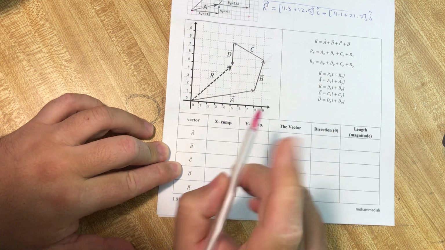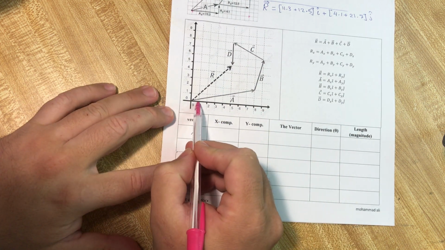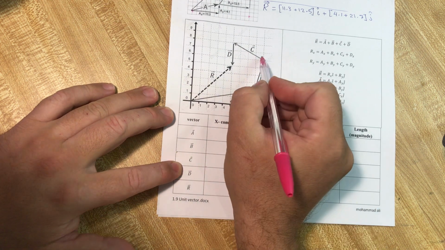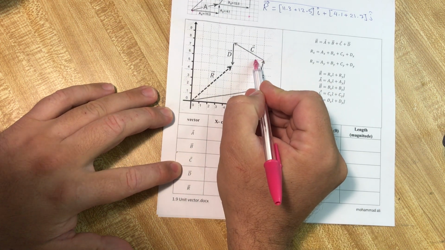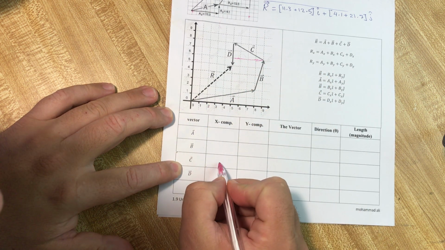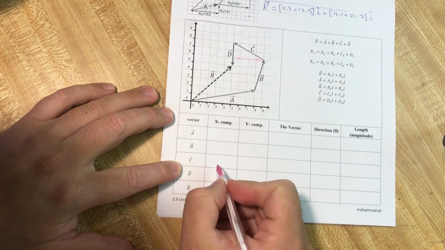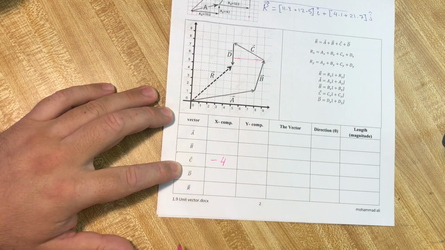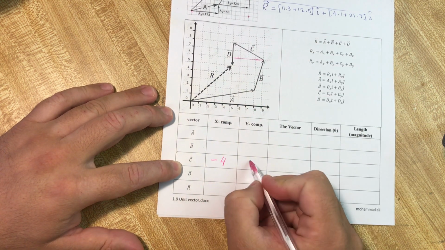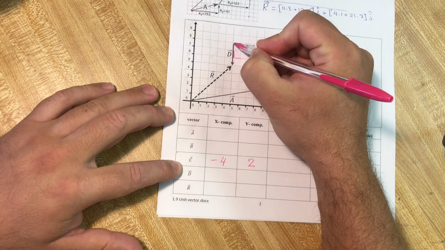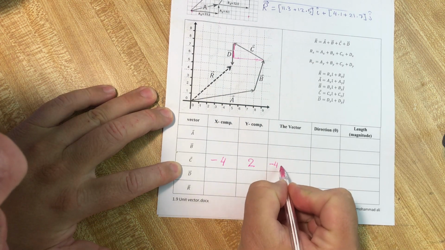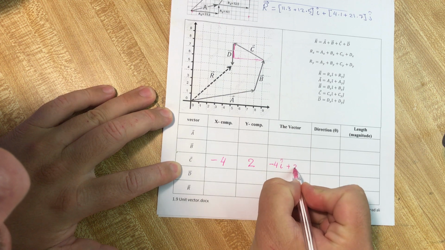Be careful that each unit is 1 unit in this scale. So the length of C is 1, 2, 3, 4, but with negative sign. It is -4. What about the y direction? For the vector C, it is 2. The vector is -4 i hat plus 2 j hat.